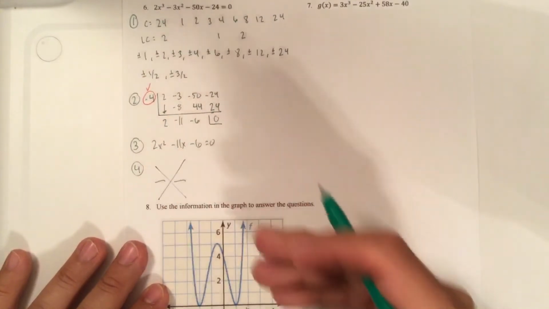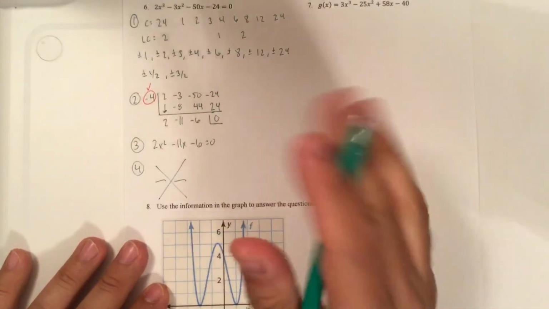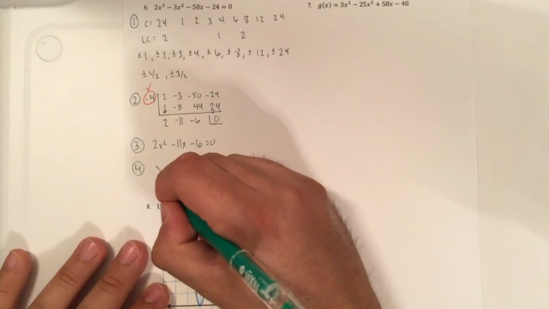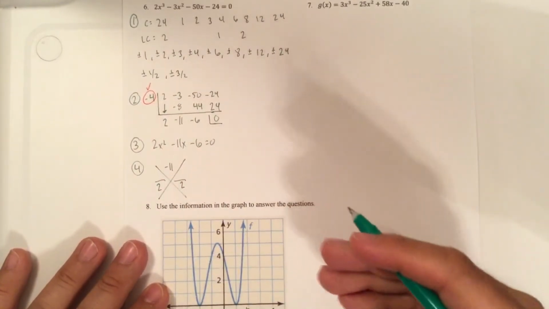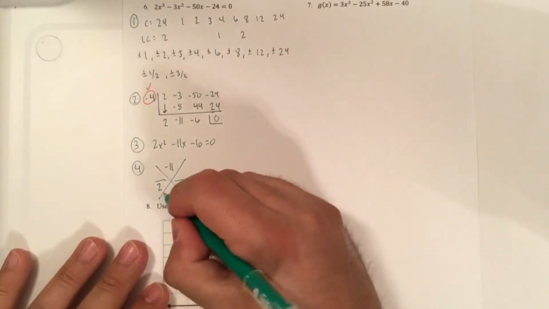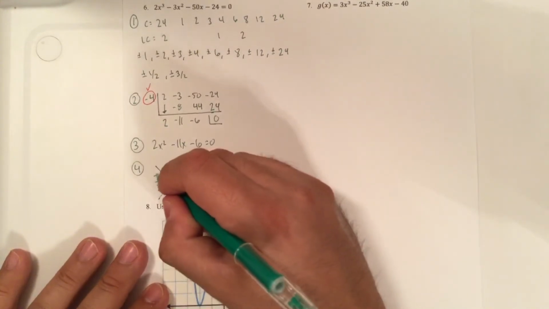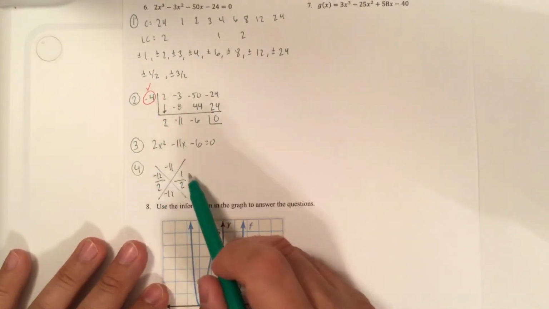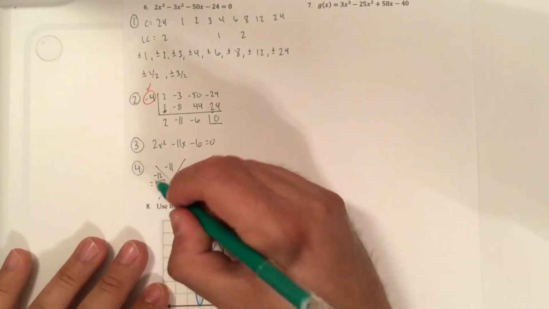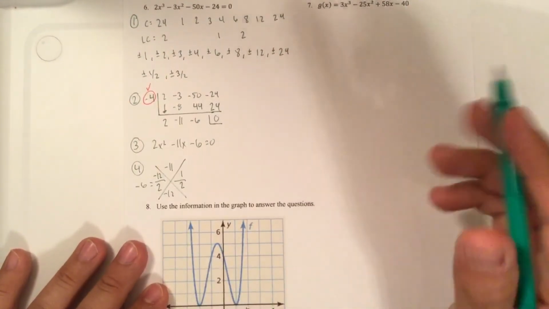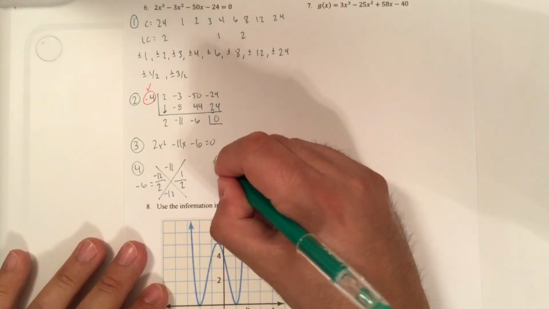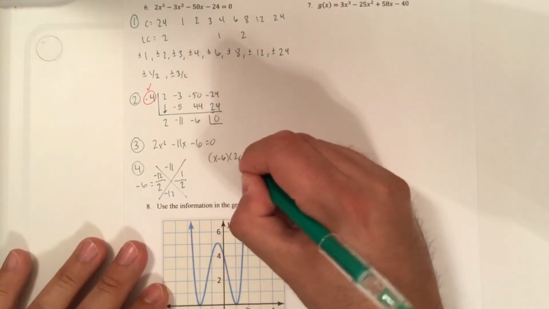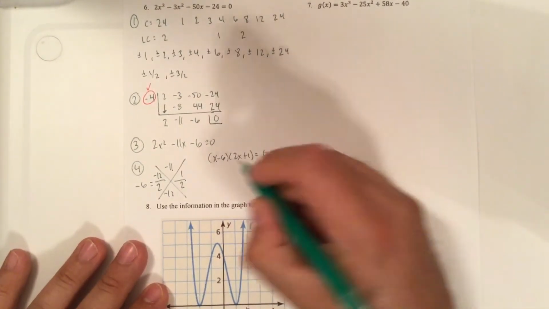Now, if it wasn't factorable, obviously, or hopefully you see, I would have to do the quadratic formula. 2 times -6 is -12, and that would be -12 and +1. So -12 plus 1 is -11. -12 times 1 is -12. This can reduce to -6. So we do have x minus 6, 2x plus 1, set that equal to 0.